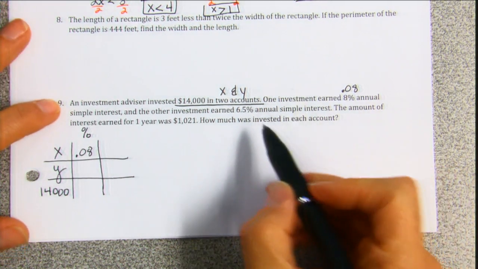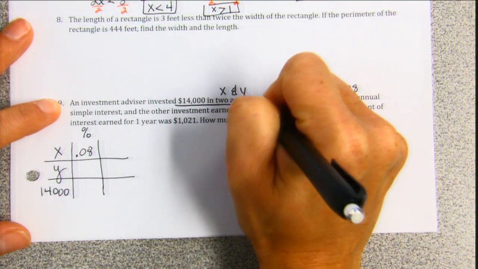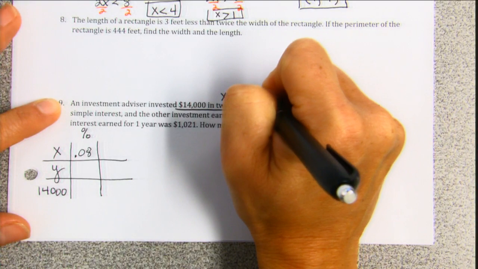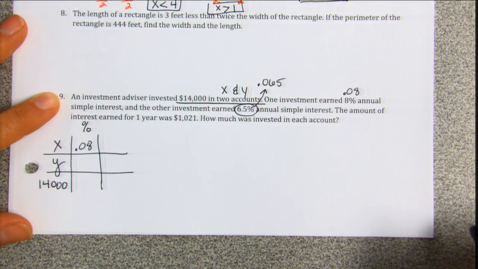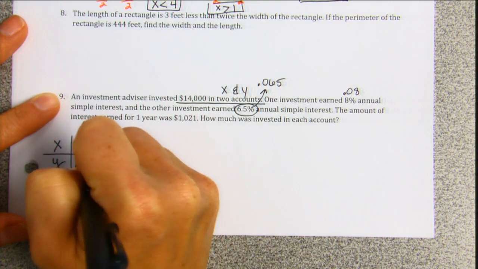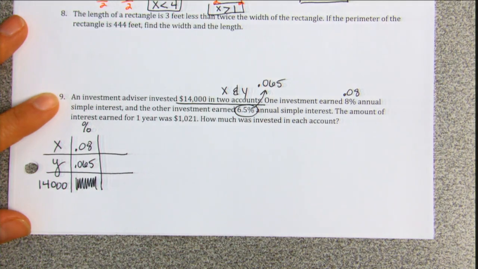And account Y is going to represent the 6.5%. I know that already looks like a decimal, but it's a percent decimal. So you still have to move your decimal 2 places to the left and call that 0.065. There will not be anything in this spot.